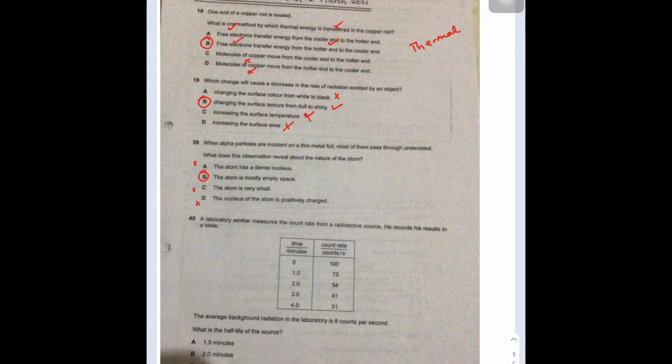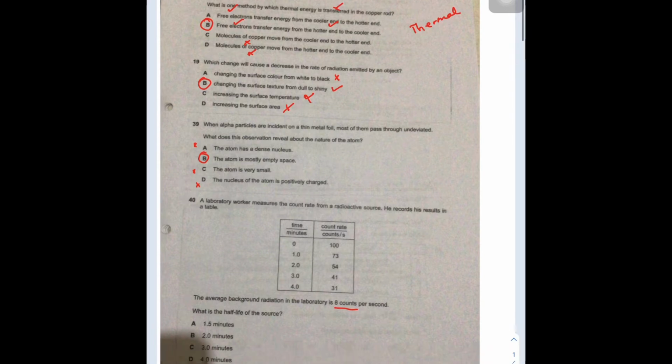A laboratory worker measures the count rate from a radioactive source. He records his results in a table. At 0 minutes, 100 counts. 1 minute, 73 counts. 2 minutes, 54 counts. 3 minutes, 41 counts. 4 minutes, 31 counts. The average background radiation in the laboratory is 8 counts per second. What is the half-life of the source?